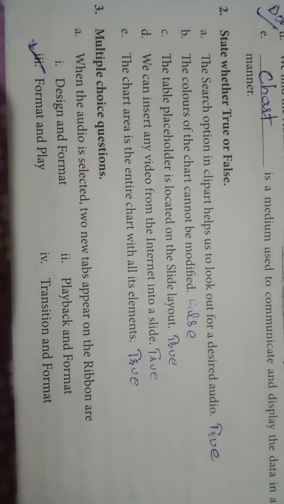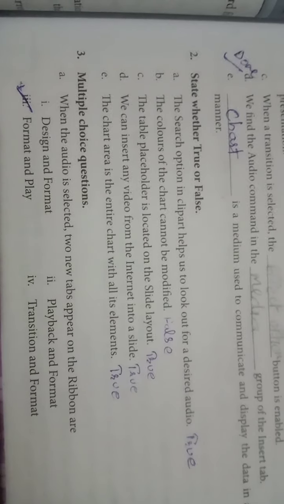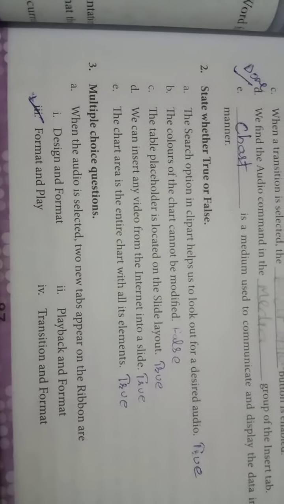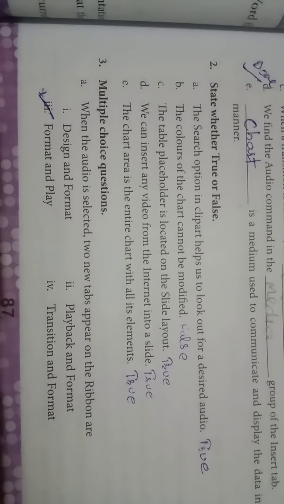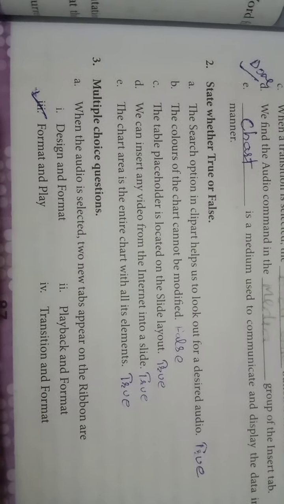Then the last one, the chart area is entire chart with all its elements. True, because all the elements are available in the chart area, because through that option we can include the things over there, right? So students, you need to write the true and false in your copies.